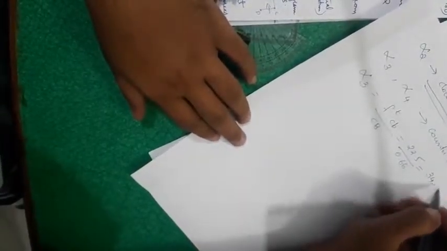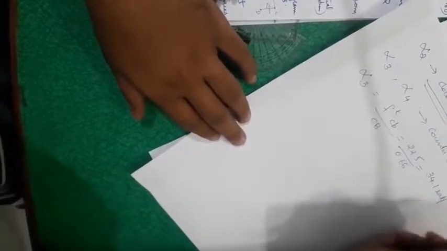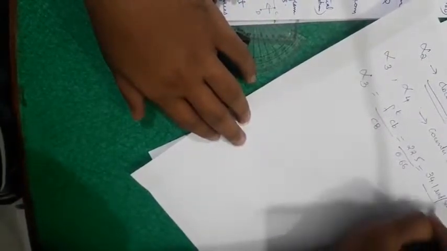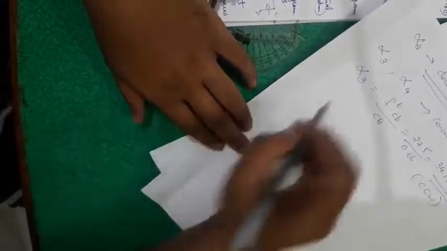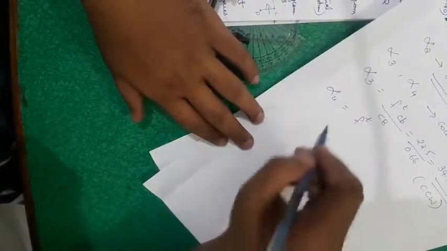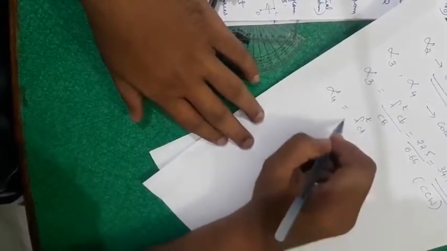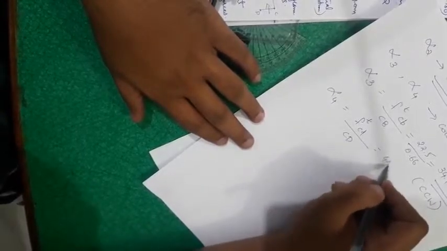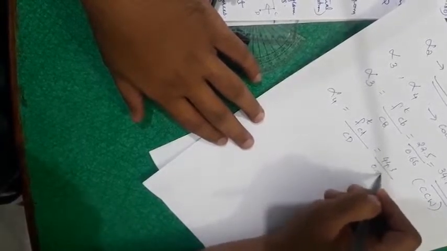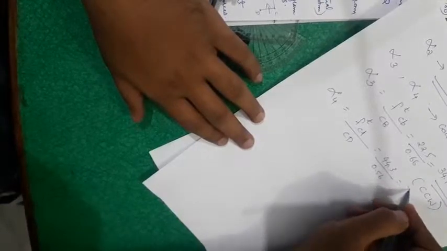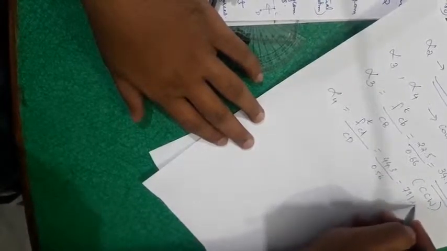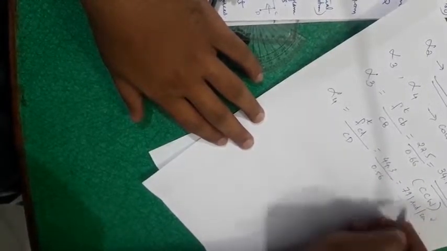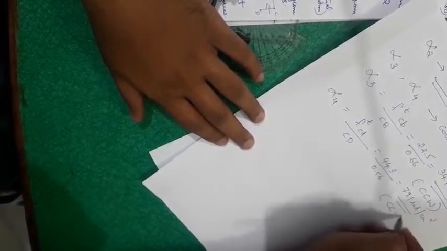So it will be 34.1 rad per second square, counterclockwise. And alpha 4 is FT CD by CD equals 44.3 by 0.56, which will be 79.1 rad per second square, counterclockwise.